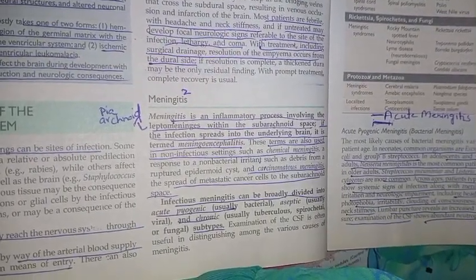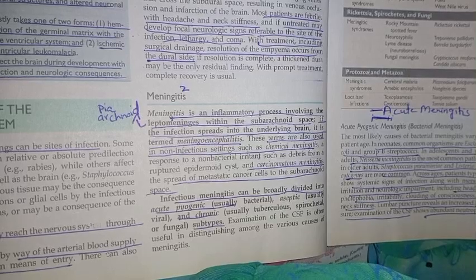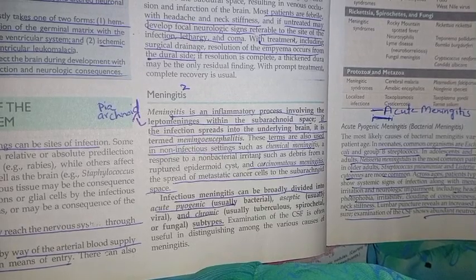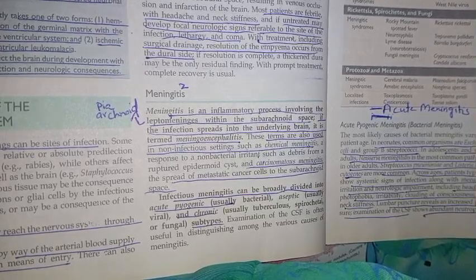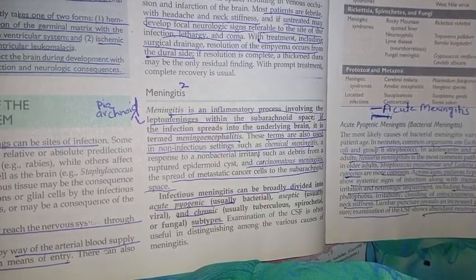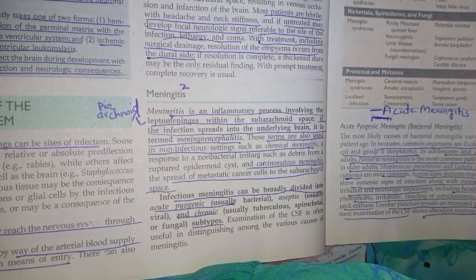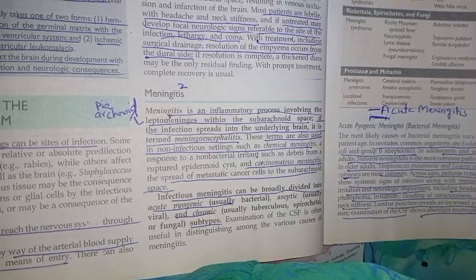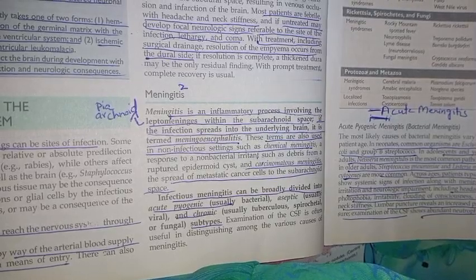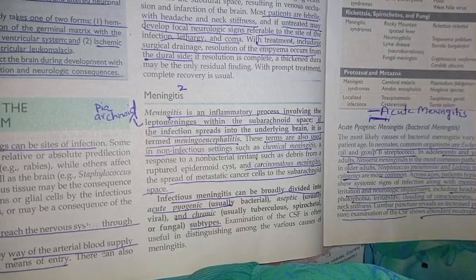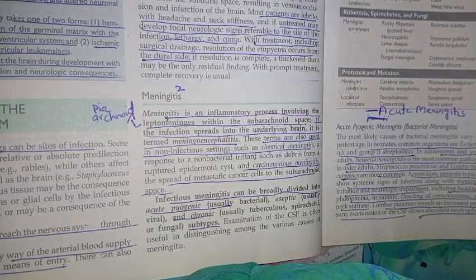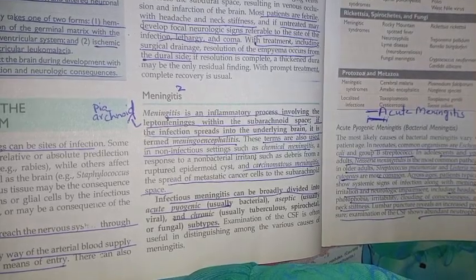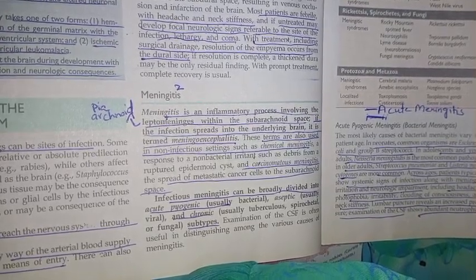Meningitis is an inflammatory process involving the leptomeninges within the subarachnoid space. If the infection spreads into the underlying brain, it is termed meningoencephalitis. The terms are also used in non-infectious settings, such as chemical meningitis, a response to non-bacterial irritants such as debris from a ruptured epidermal cyst, and carcinomatous meningitis, the spread of metastatic cancer cells to the subarachnoid space.